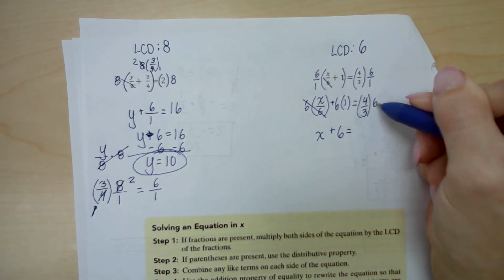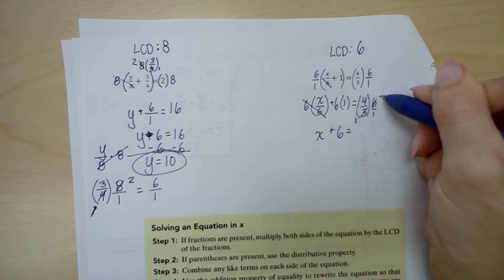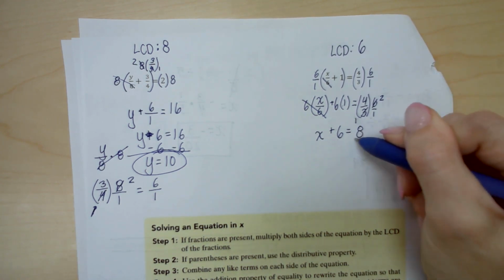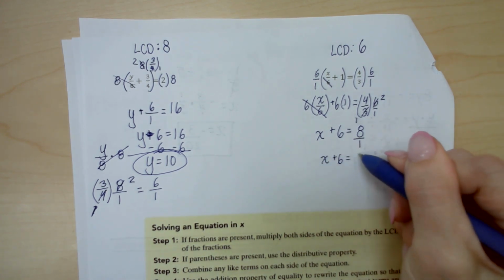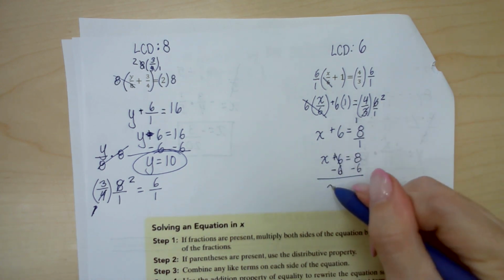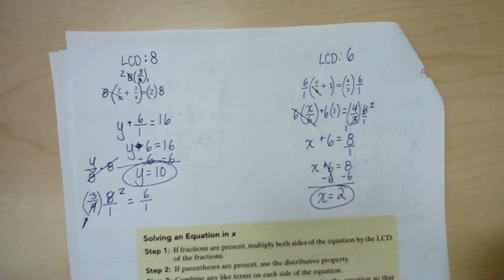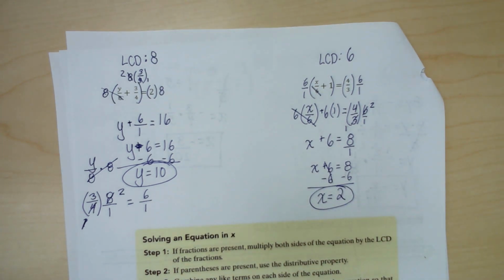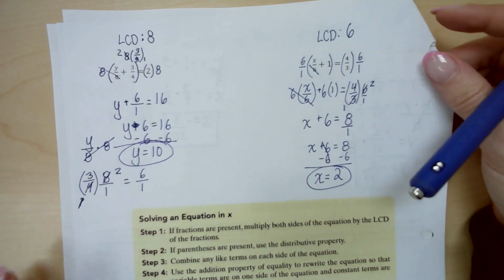Now 6 and 3, they can be canceled out. So we get 8 over 1. So x plus 6 equals 8. Subtract 6, and x equals 2. All right, so that's our second strategy that we could use. We could do it the fraction way or the LCD way.